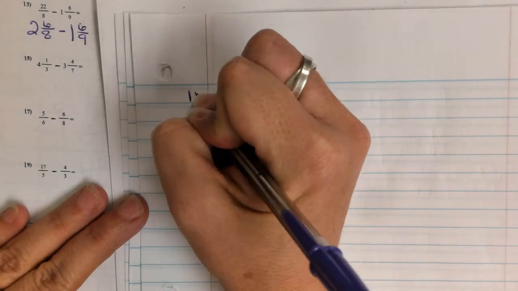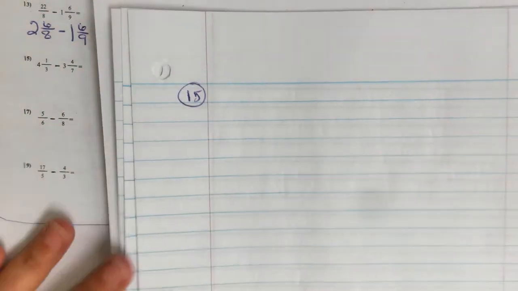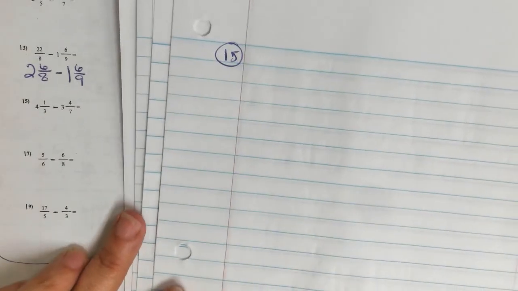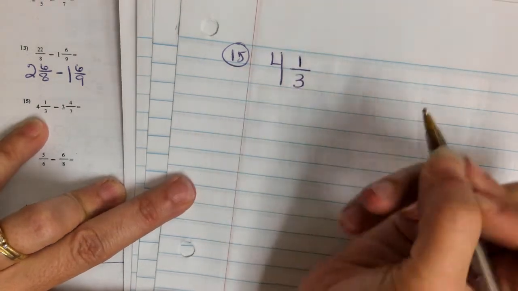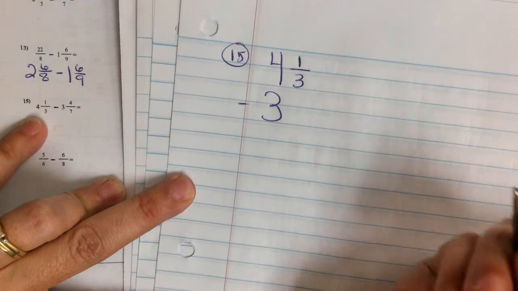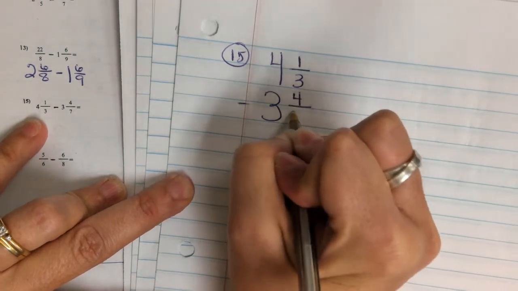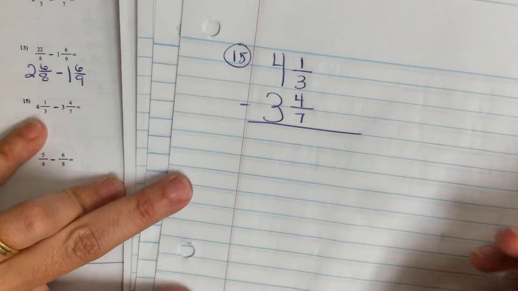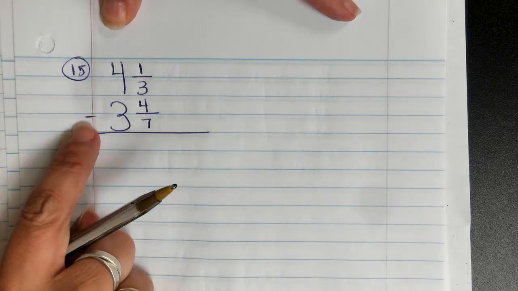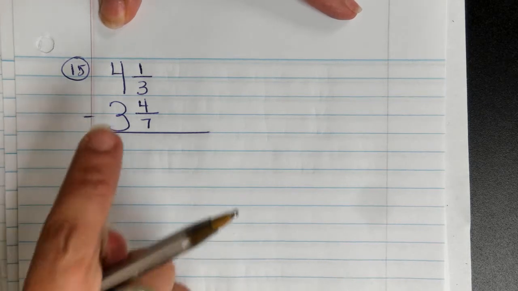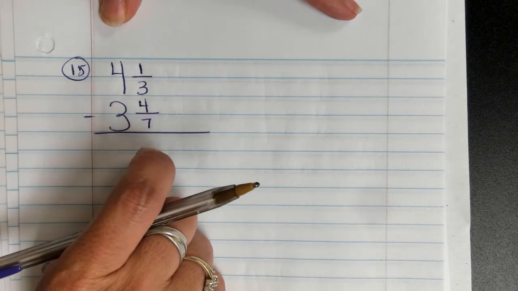Okay, starting on number 15. Okay, you can actually write this one just the way it is. So, step 1, stack it on top of each other, if you like that method. Get it written down and copied and all that good stuff. Okay, step 2, common denominators, only because it's add or subtract. Now, with this part, please stop talking.